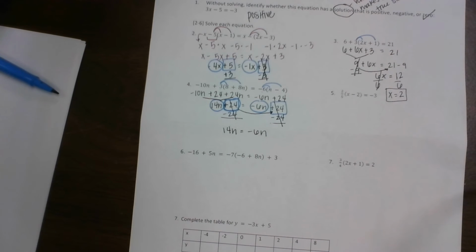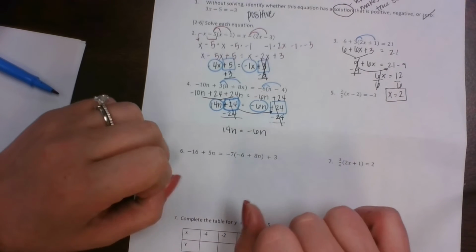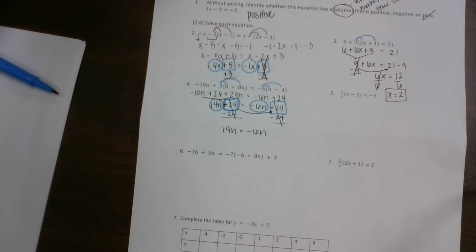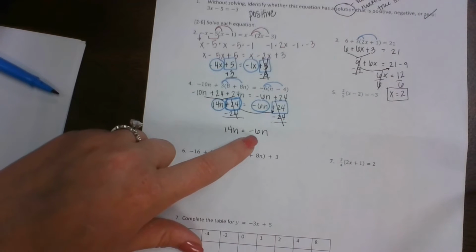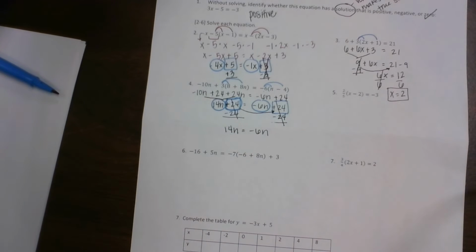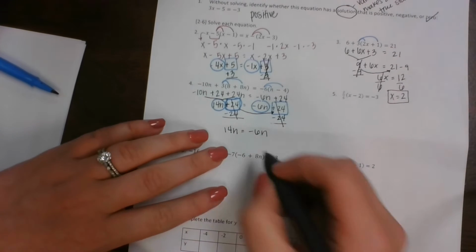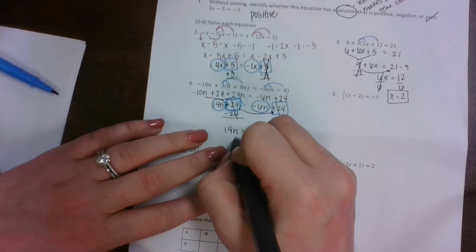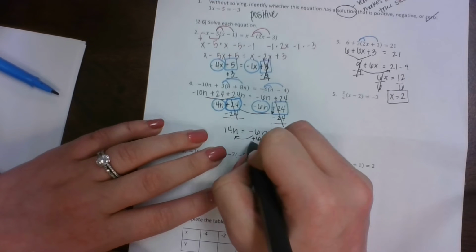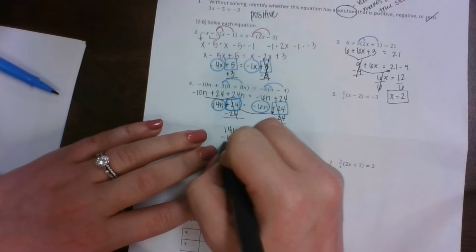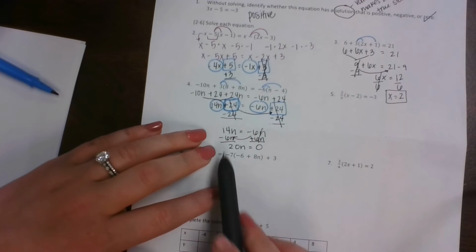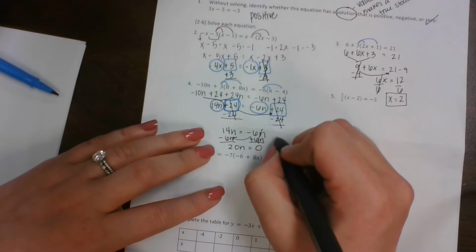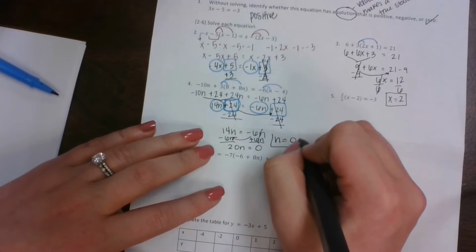Well, there's only one value of n that's going to give me this true statement that those are equal, and it has to be 0. Okay, 14 times 0 is 0, and negative 6 times 0 is 0. That is the only value for n that's going to get that to be true. I can even prove that to you by getting the variable over on this side by adding 6n and 6n. I'll get 20n equals 0. So you think about that as 20 times what's going to give you 0. N has to be 0.